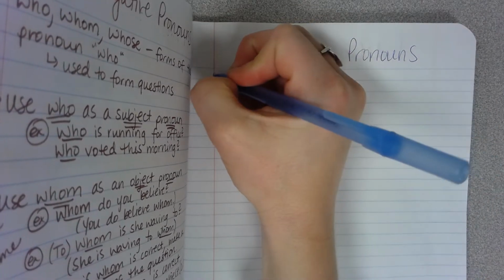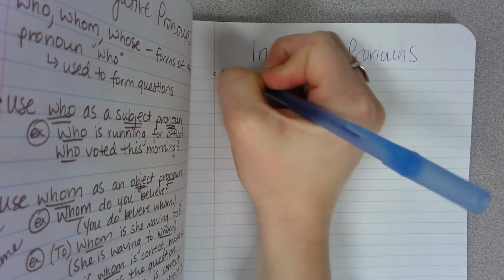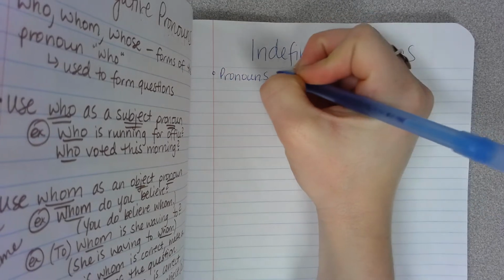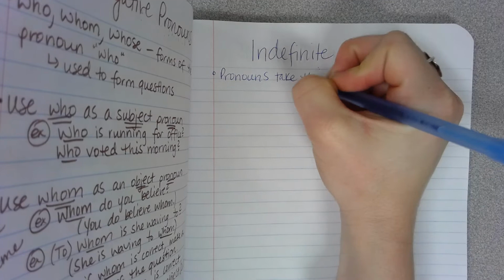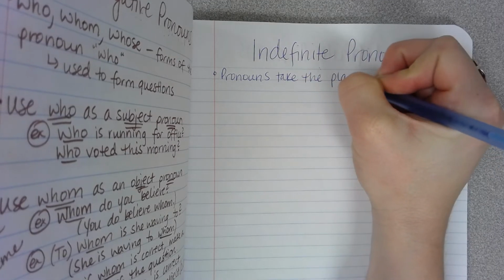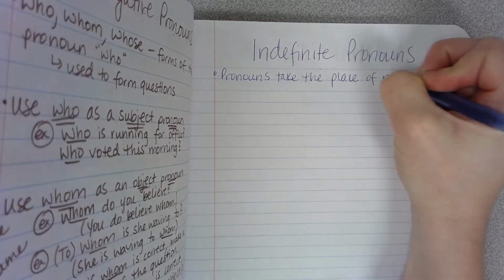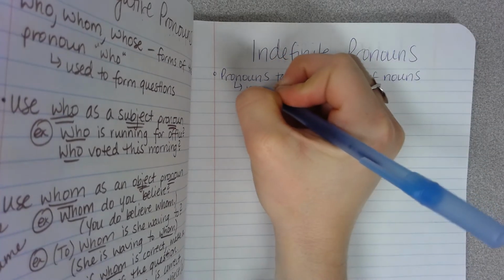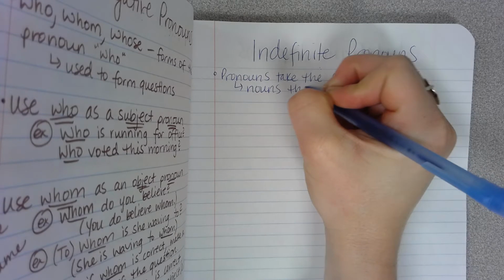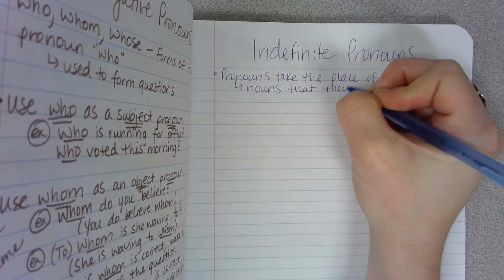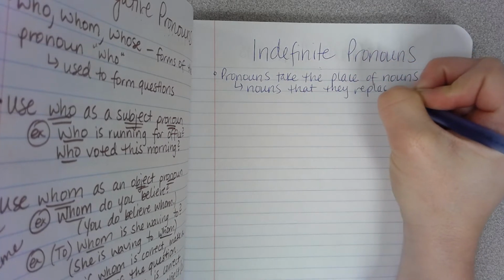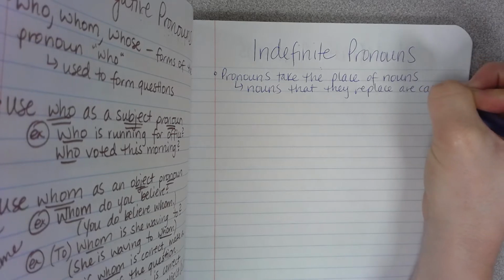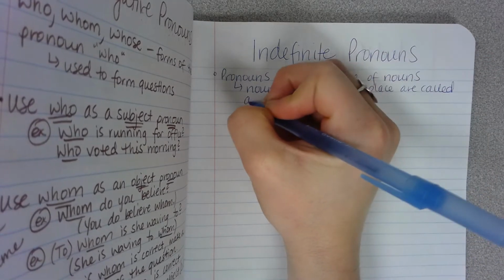So indefinite pronouns take the place, just to review, of nouns. And then again, the nouns that they replace are called antecedents.